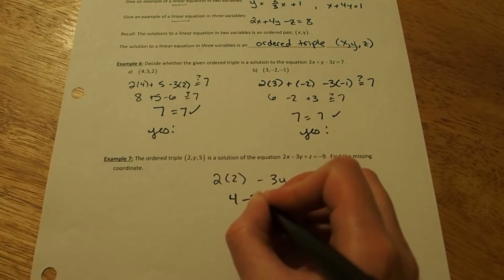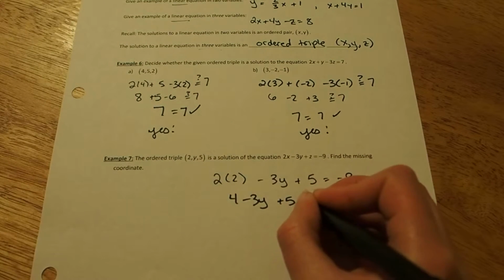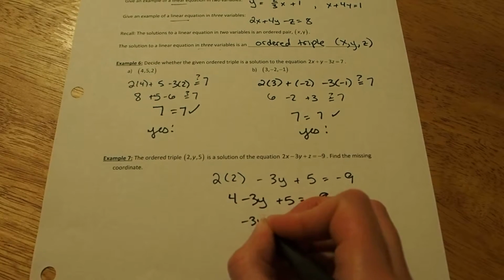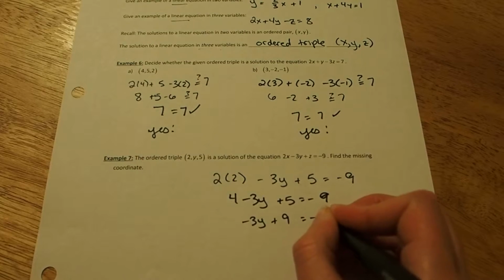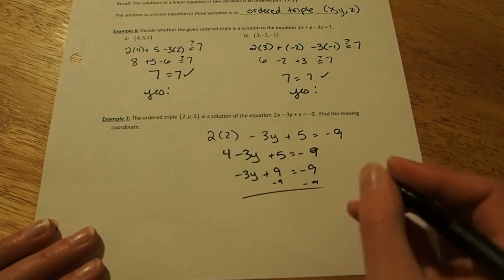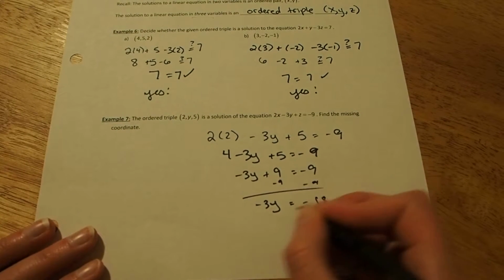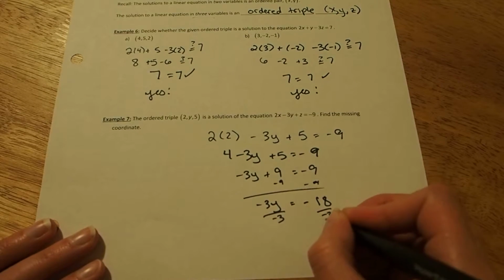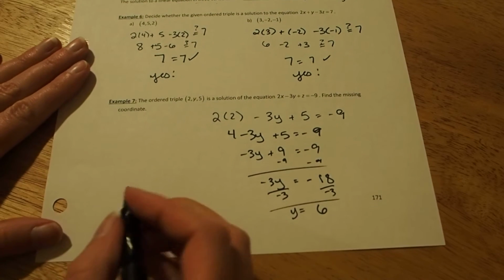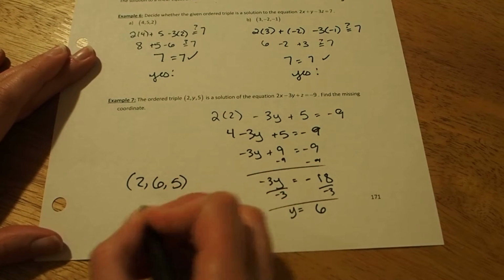So that's 4 minus 3y plus 5 equals negative 9. 4 plus 5 is 9, so I'm going to end up with negative 3y plus 9 equals negative 9, and then we're going to have to subtract that 9 from both sides to get the negative 3y by itself. That's going to be equal to negative 18, and I'm going to divide out that negative 3 to get my y value of positive 6. So my answer is going to be that the ordered triple 2, 6, 5 is the solution.